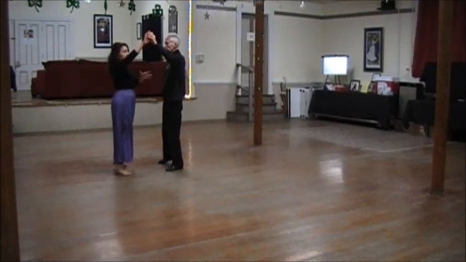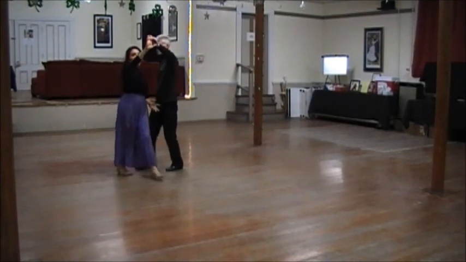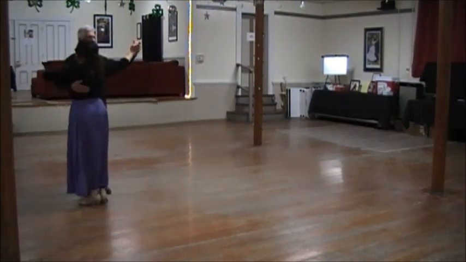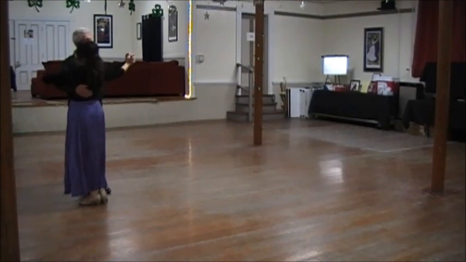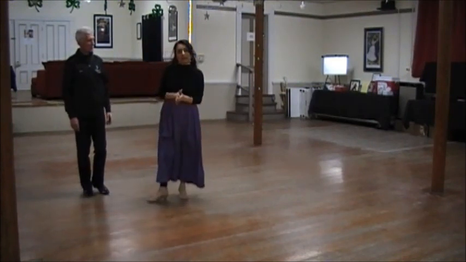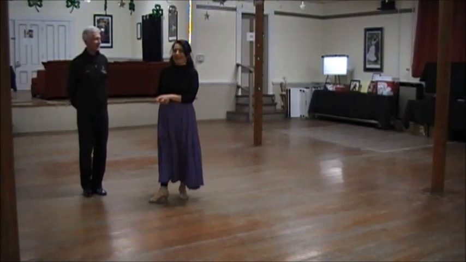I think you can see from this angle, there's a definite arch shape here. He's telling me, you've got to move through there. So I start to walk through there until I see my leader again, and we resume our closed dance position. So that is the open fan and the underarm turn to the right.